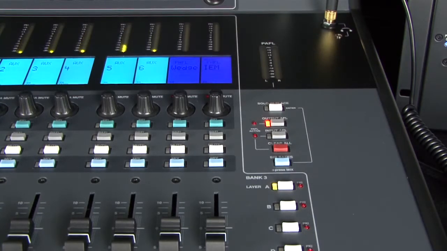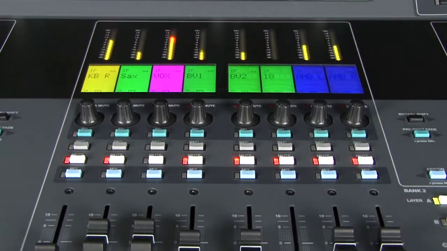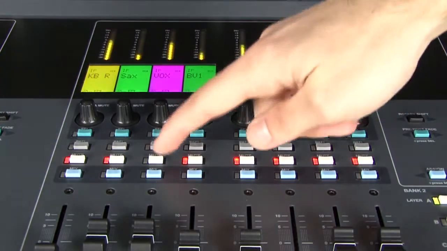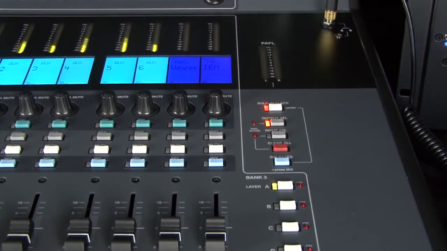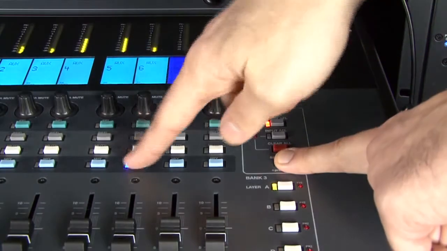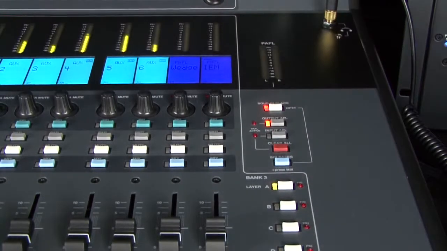For standard signal monitoring, use the system PAFL function. To make selected input channels and masters safe from solo in place so that they are not muted when a channel is soloed, hold down the SIP safes key and press the associated strip mix keys. It is typical to make the main mix, monitor and FX sends and FX returns safe in this way.